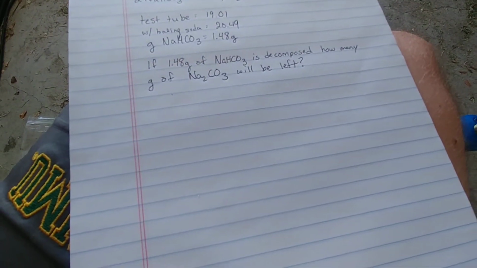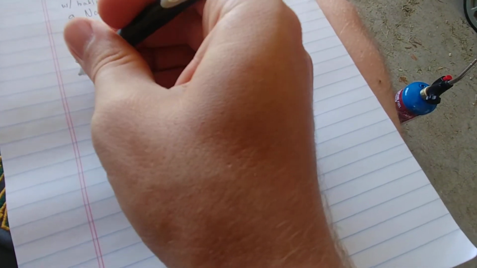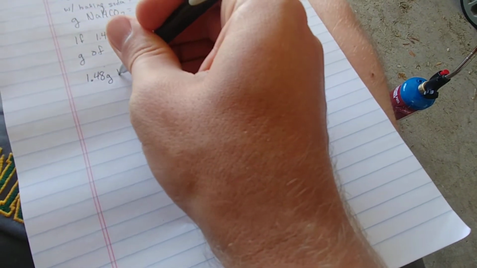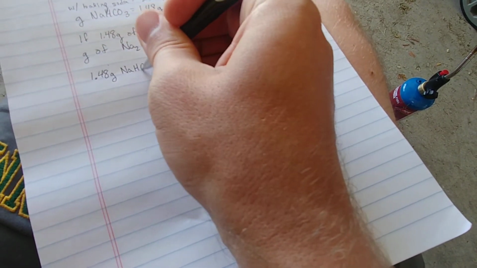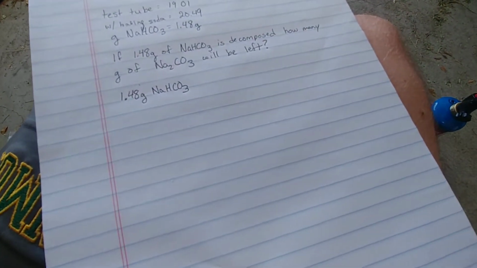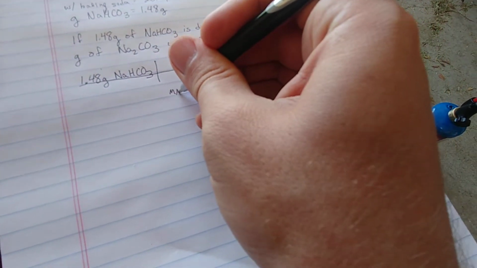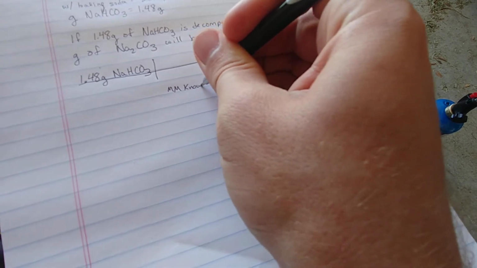So what we're going to do is we're going to do some stoichiometry here. We're going to take our 1.48 grams of our baking soda, which is NaHCO3. All right, and we're going to set up a little fence post. Now, the first step in these triple fence posts is always using the molar mass of the known.